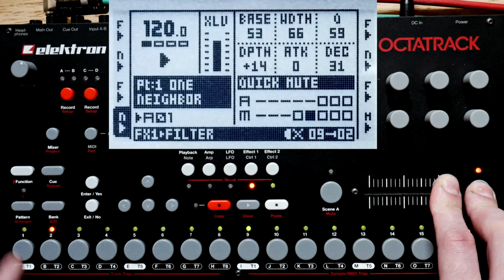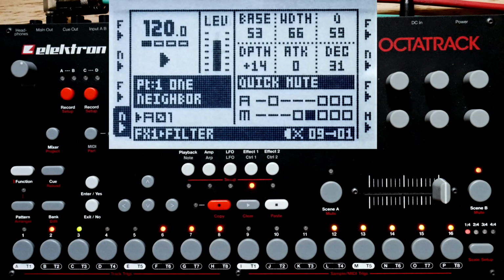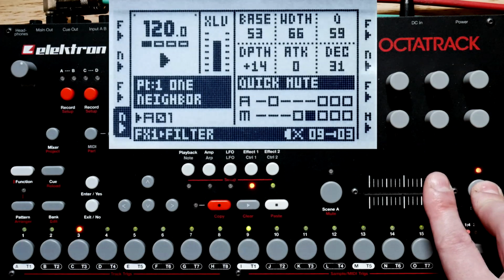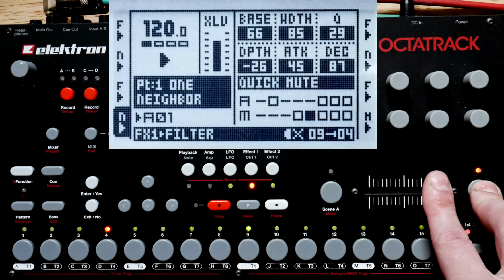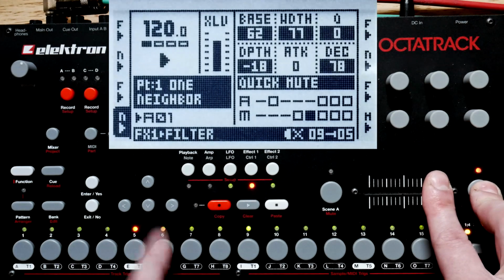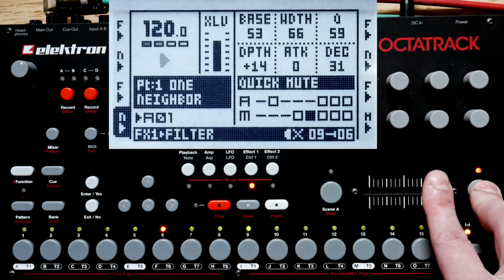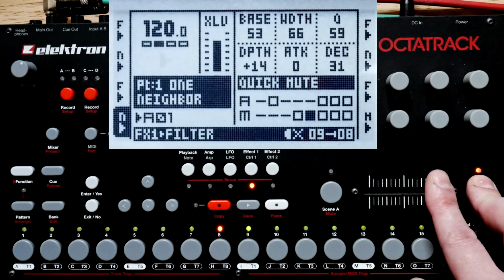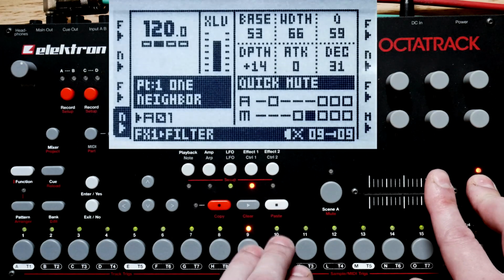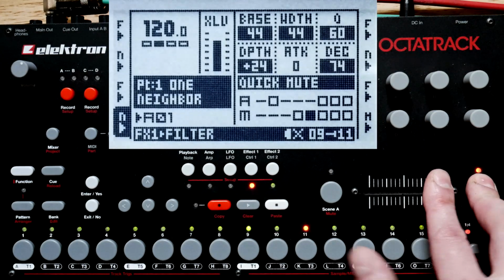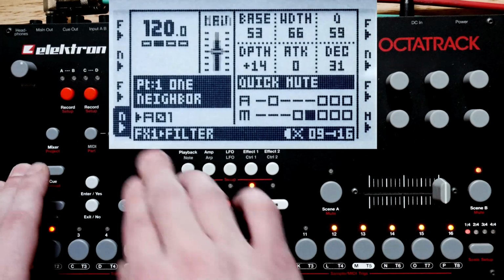I think it's time to bring in the bass sound now. Now time for that synth riff.